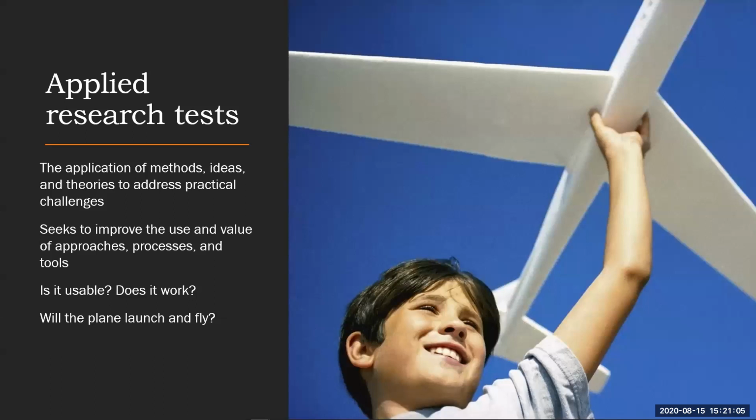So applied research tests the application of methods, ideas, theories. We're just trying to overcome practical problems in the classroom most of the time, whether that be a corporate training classroom or online training, whether it's higher ed or K-12. We all have tons of problems that we're trying to overcome. So we're trying to test how we can improve our application of curriculum, our different instructional approaches, our use of technology, whatever processes we've developed.